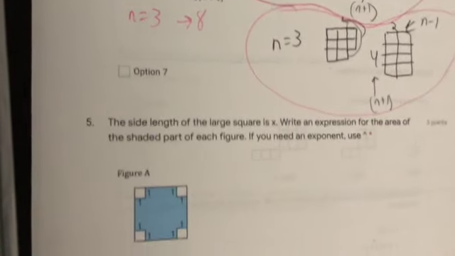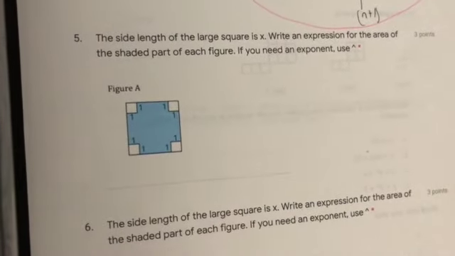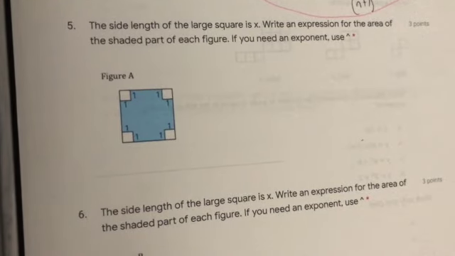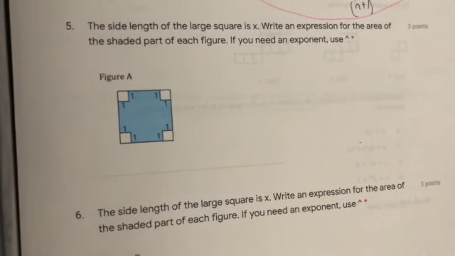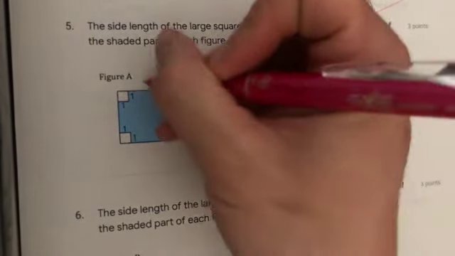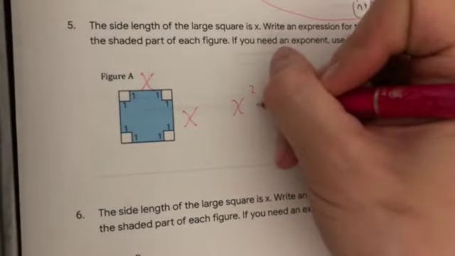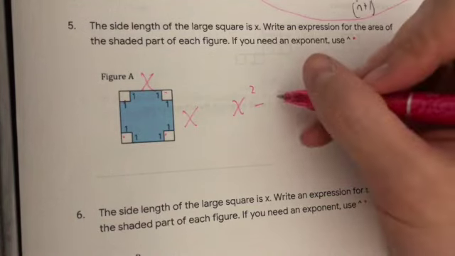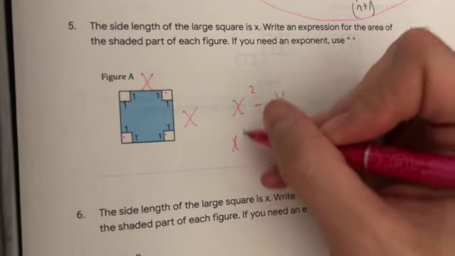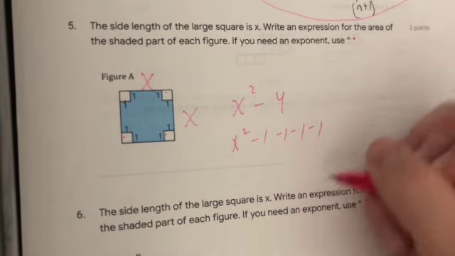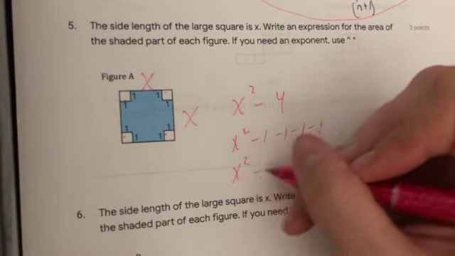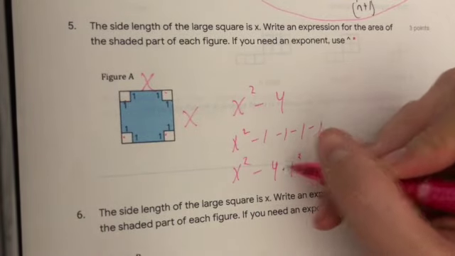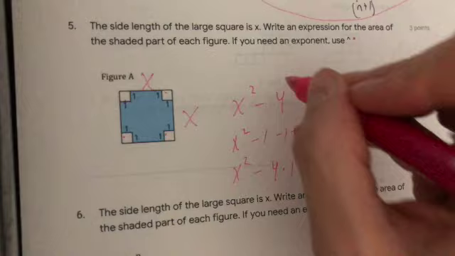Okay. So side length of the large square is x. This one you guys did super good on. I got a lot of pretty good answers here. Basically, side length is x. So my area is x squared, and then I'm subtracting 1, 2, 3, 4 1 by 1s. So x squared minus 4, or x squared minus 1 minus 1 minus 1 minus 1, or x squared minus 4 1 squareds. Doesn't matter how you write it. It's all good.